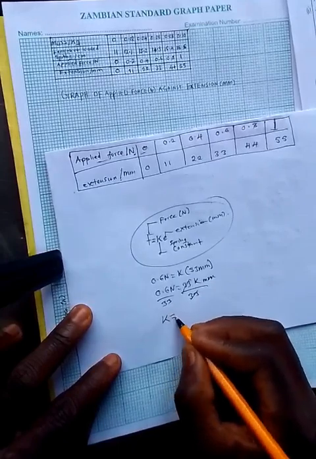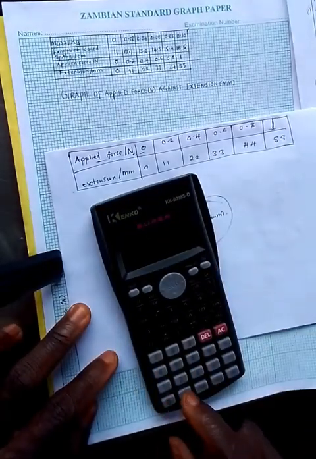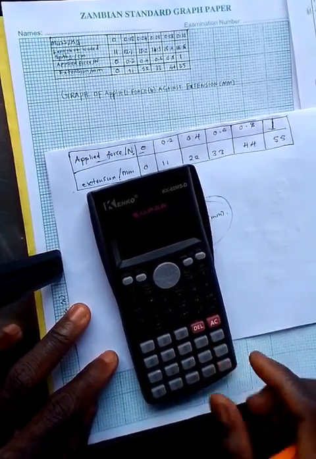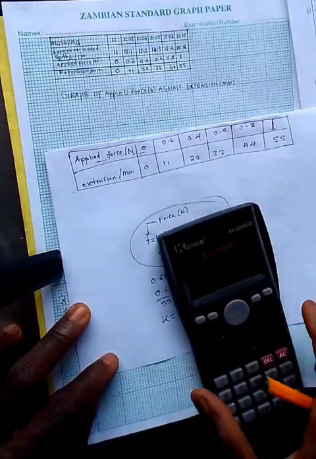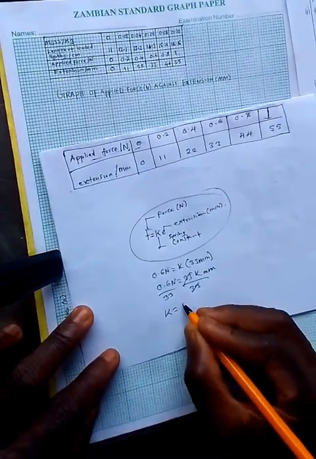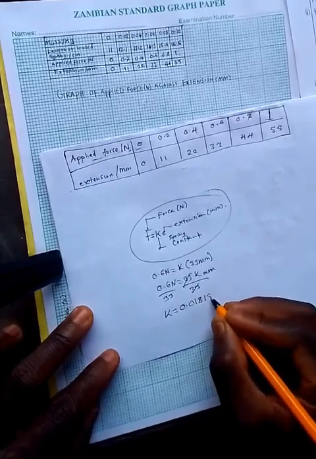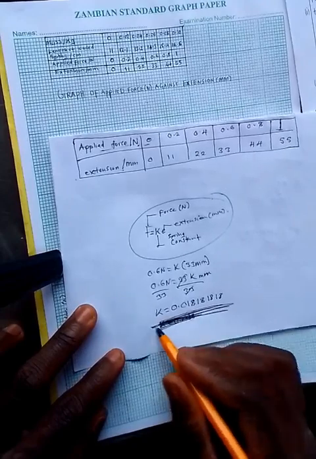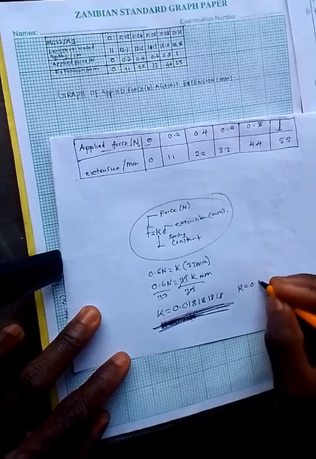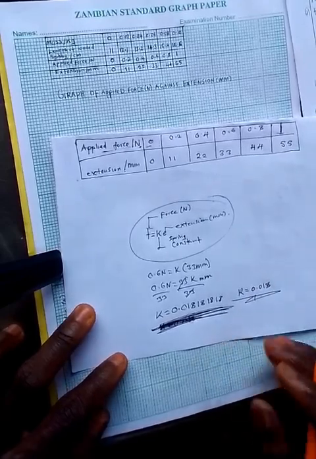Then K, the spring constant, is equal to 0.6 divided by 33. The answer is going to be 0.018. Or if you want, you can just say the spring constant is equal to 0.018. So that one is the answer.